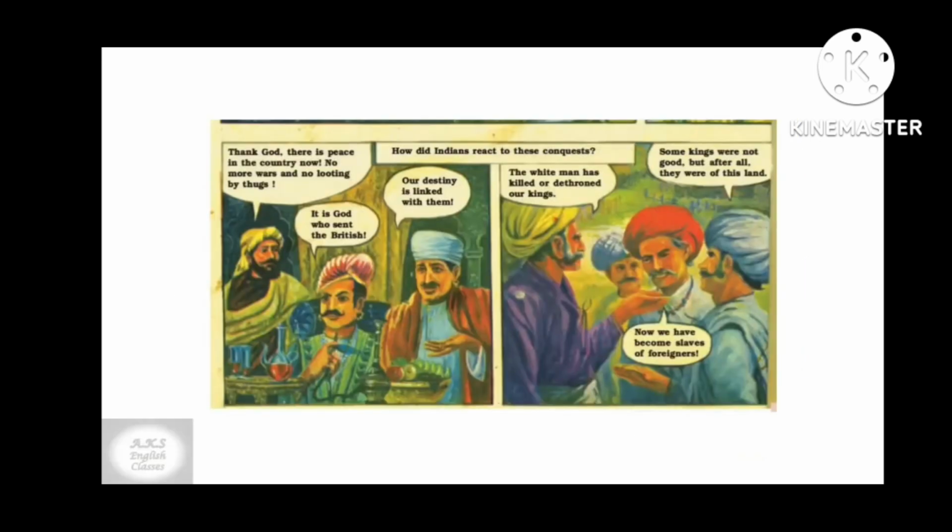How did Indians react to these conquests? So there were different opinions among Indians about these conquests, about these fights and help of British.